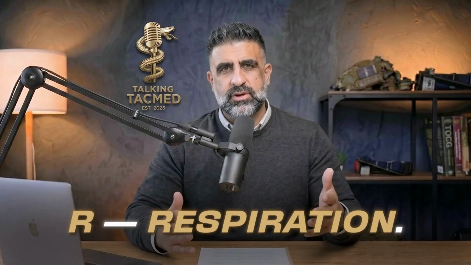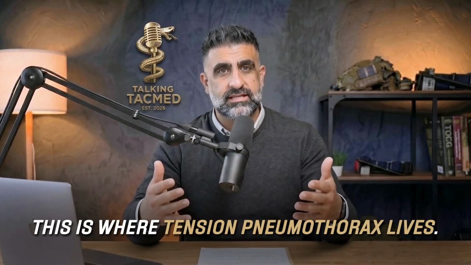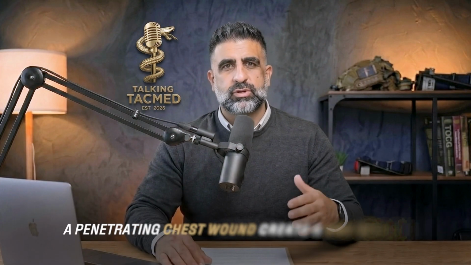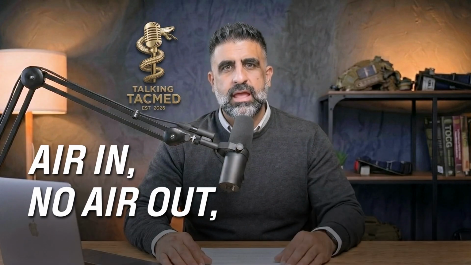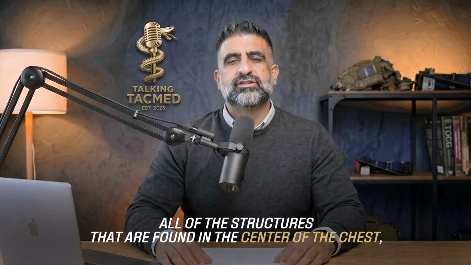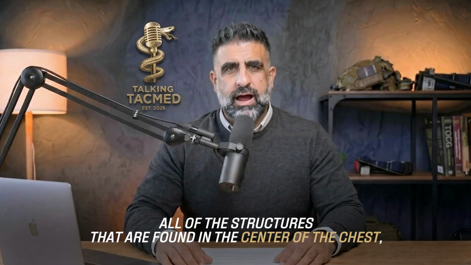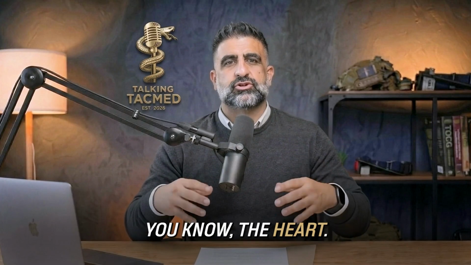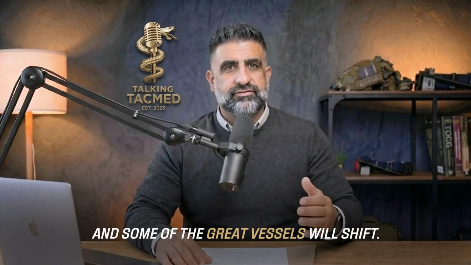R, respiration. This is where tension pneumothorax lives. A penetrating chest wound creates a one-way valve. Air in, no air out. Pressure builds in what's called the pleural space. The mediastinum, all of the structures found in the center of the chest, the heart and some of the great vessels, will shift.